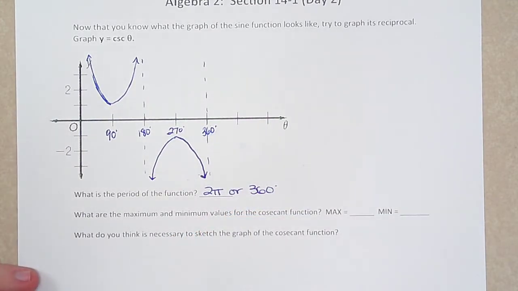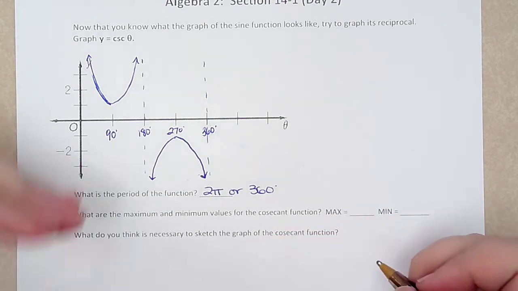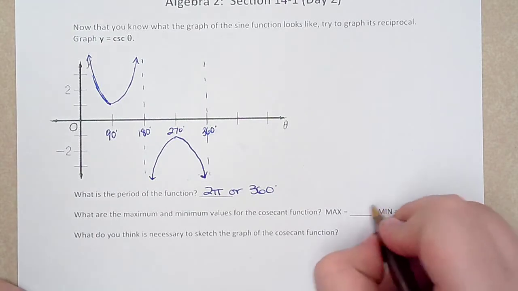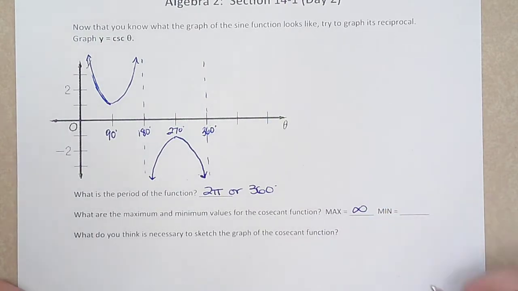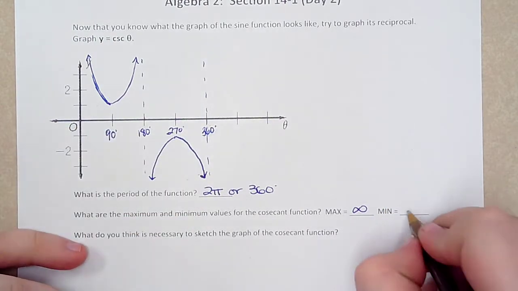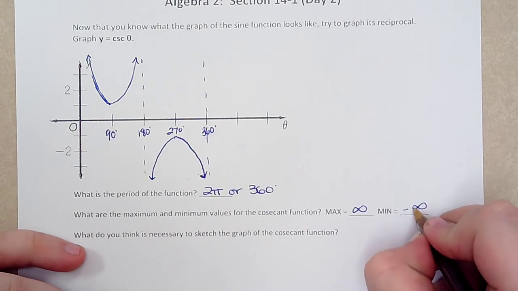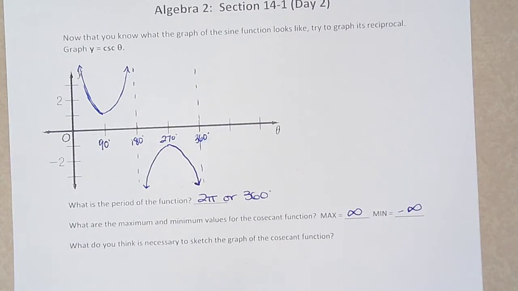And what are the max and min values for the cosecant function? Well, our max is going to be infinite because obviously it goes up forever. And the min, because it goes down forever, is going to be -infinity. Now remember, our max and min for our sine function were just 1 because that's as high as they could go.